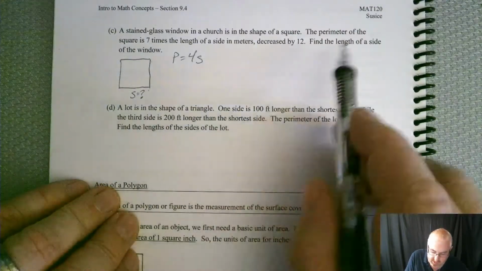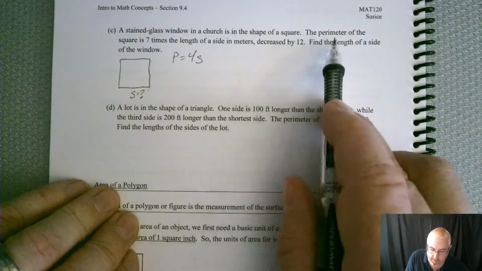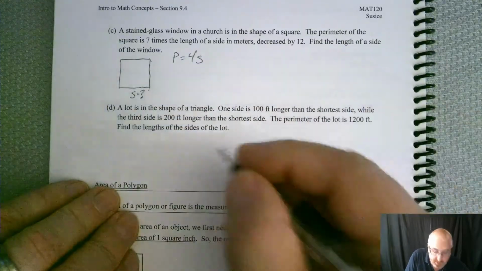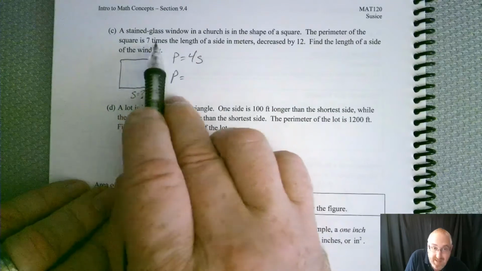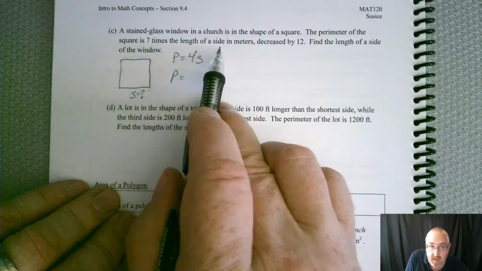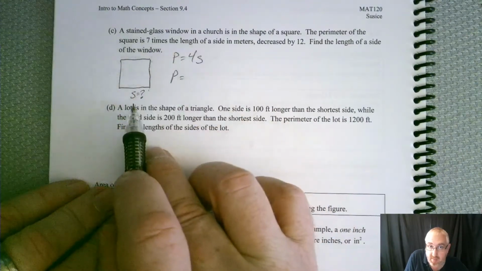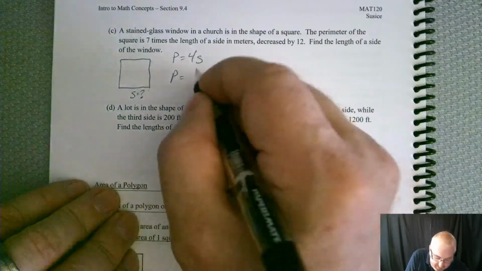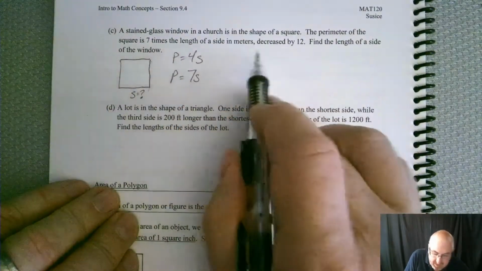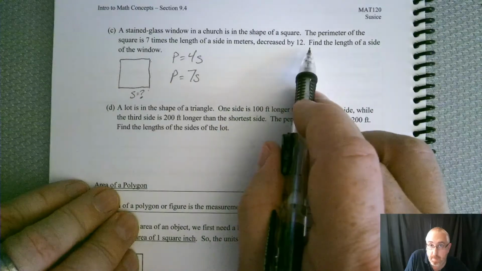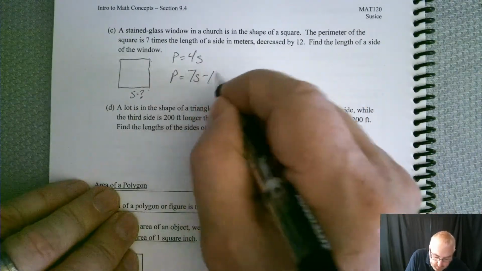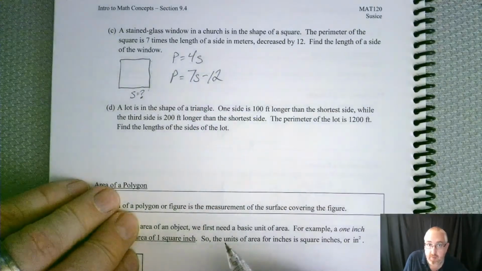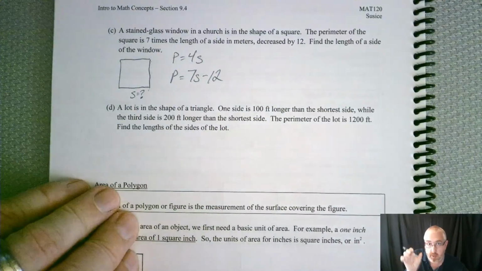But now let's deconstruct this statement. It says the perimeter of the square, which is P, is equal to 7 times the length of a side. Well, S is the length of a side, so 7 times that, decreased by 12. Well, decreased is subtraction, right? So we're going to subtract 12 from that. So all you're doing is just trying to translate that as you read it.